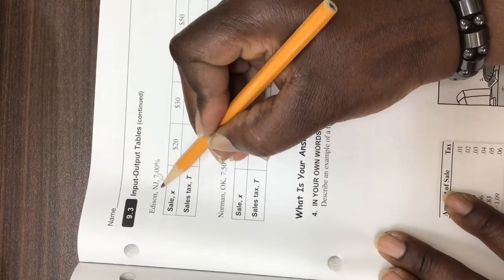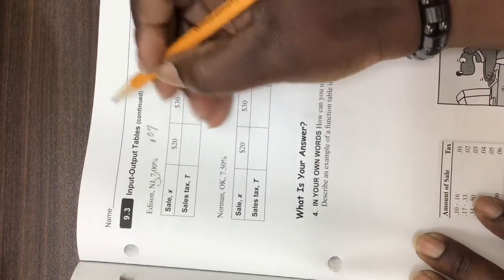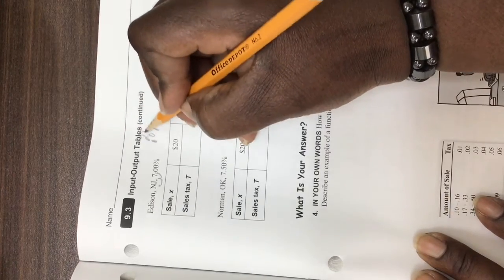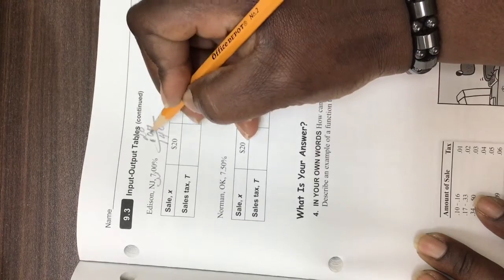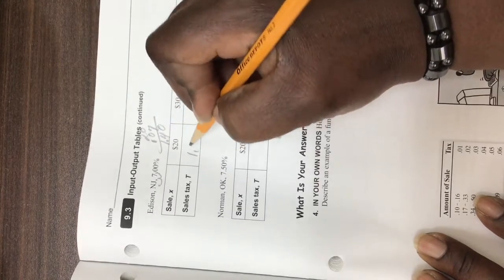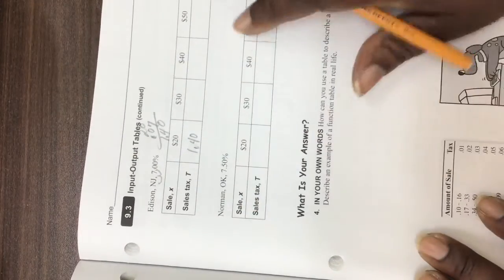When we look at New Jersey, 7% is the tax. Remember, we're going to move this 1, 2, so we have 0.07 times the 20. When we multiply 0, and that's 14, and so we have 1, 2, so that's $1.40. Okay, and that's how those tables are done.